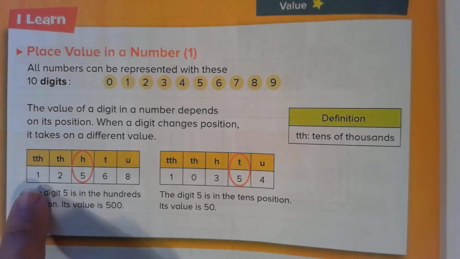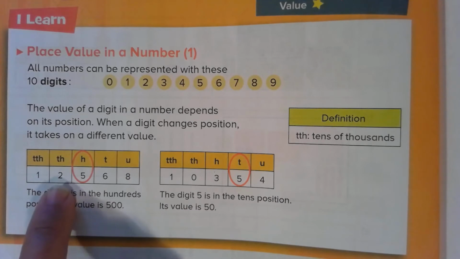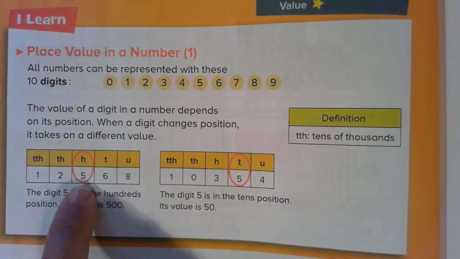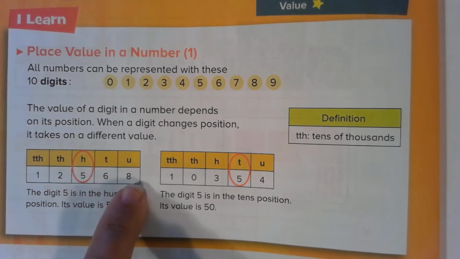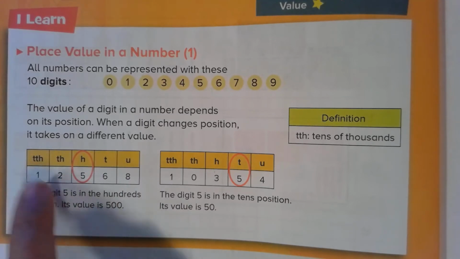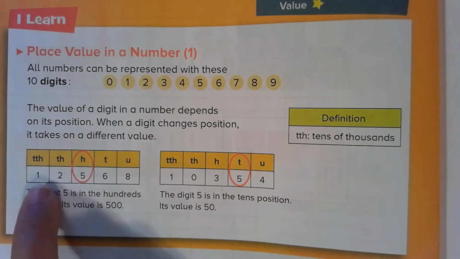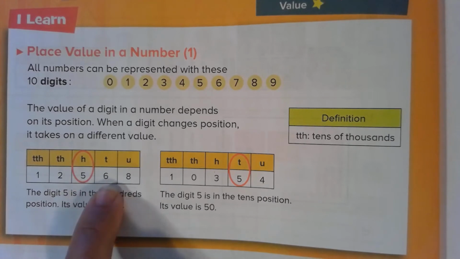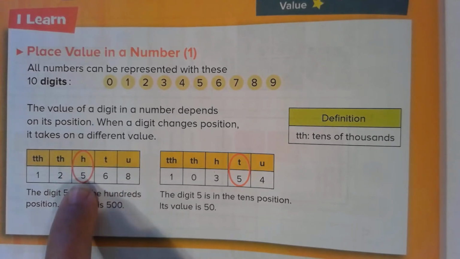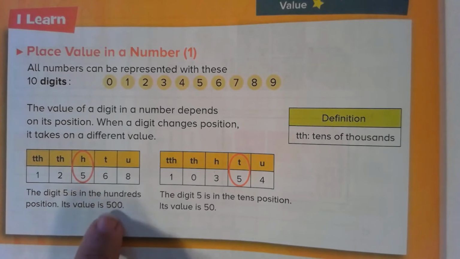If we look at the number 12,568, there are 5 digits in this number. The digits are 1, 2, 5, 6, and 8. The 5 digit is in the hundreds column, so its value is 500.